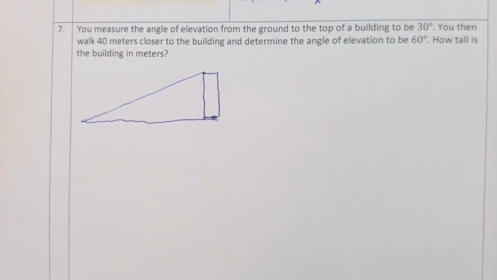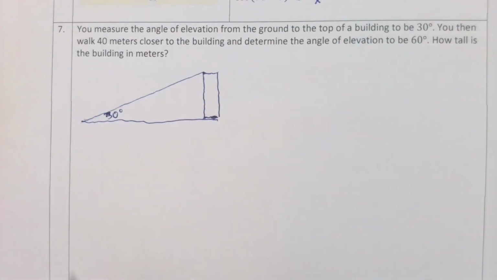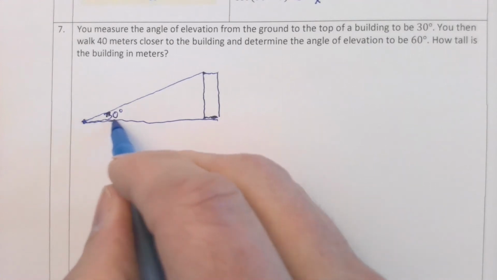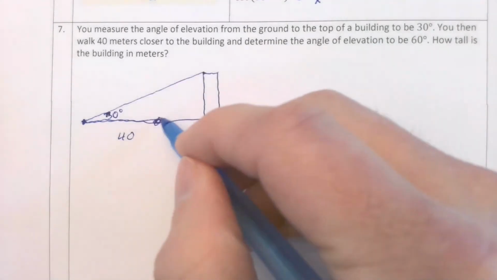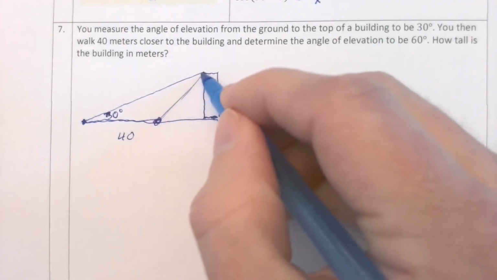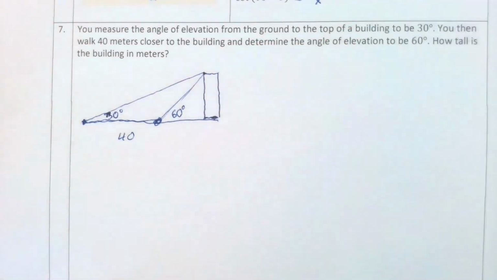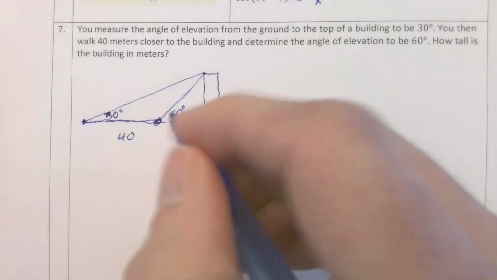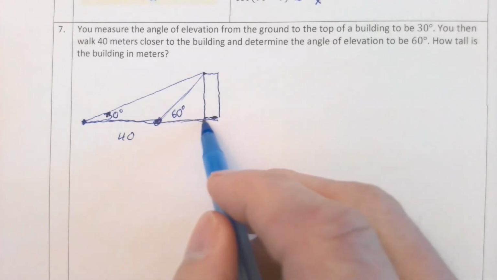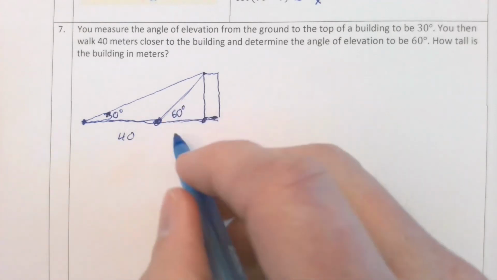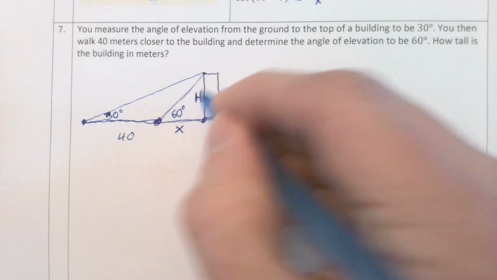They call this the angle of elevation, and it's 30 degrees. And then you walk 40 meters closer to the building, like this. So you walk a distance of 40, and you measure that angle of elevation again, and it might not look like 60 degrees, but this time the angle of elevation is 60. In other words, you have to look up at a steeper angle. Now, they don't tell you how far you are from the building in the beginning. They don't tell you how far you are from the building after you've walked 40 meters, so we'll just call that x. And our goal is to figure out how tall the building is, and that's h.